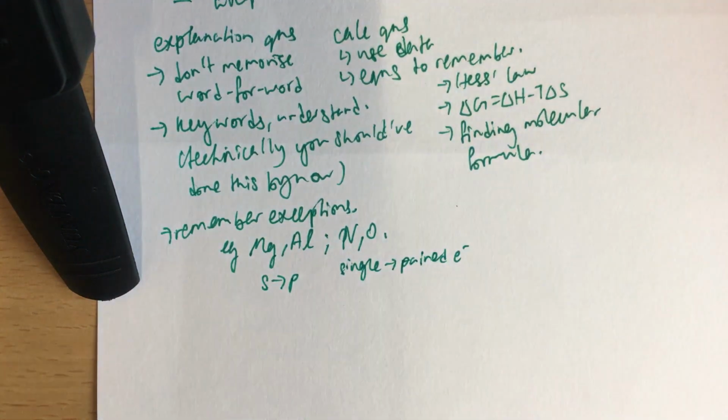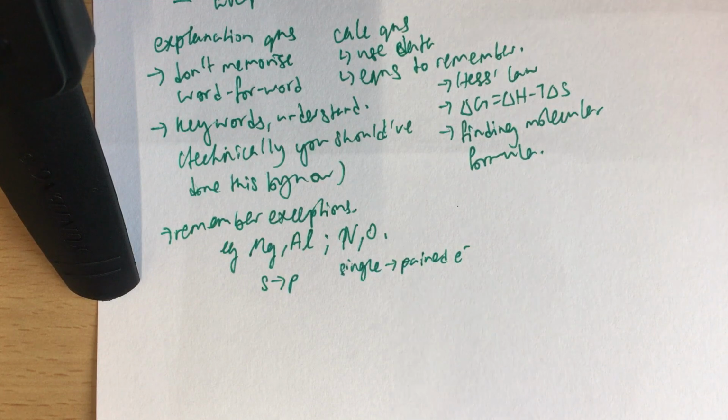That one electron is of a higher energy, so it will make aluminium's radius a little bit larger because the electron is in a different orbital, the p orbital rather than the s orbital. So aluminium actually has a slightly bigger atomic radius than magnesium.